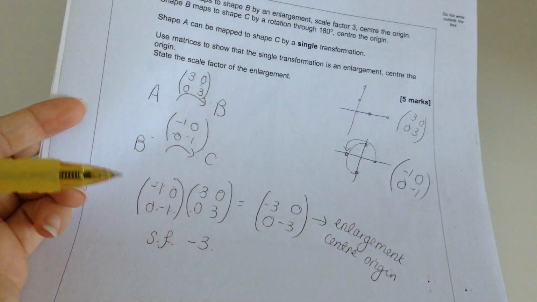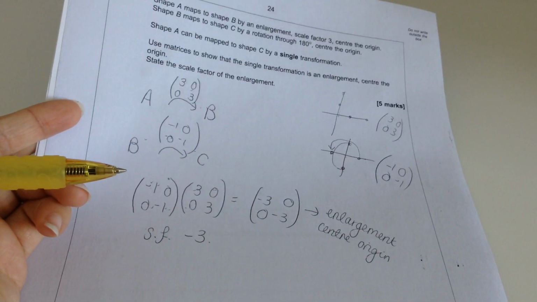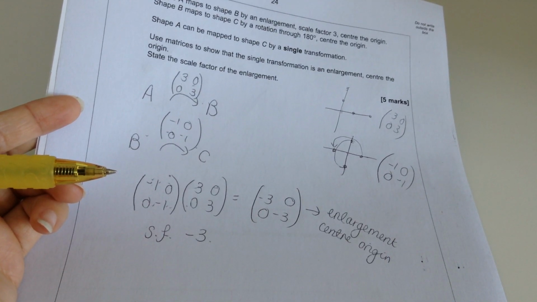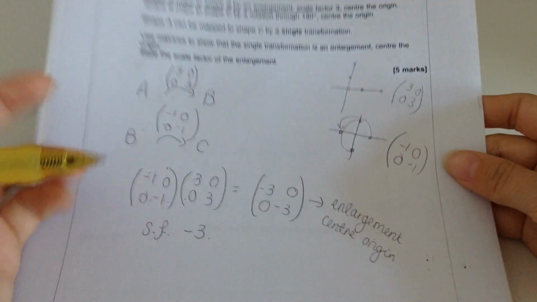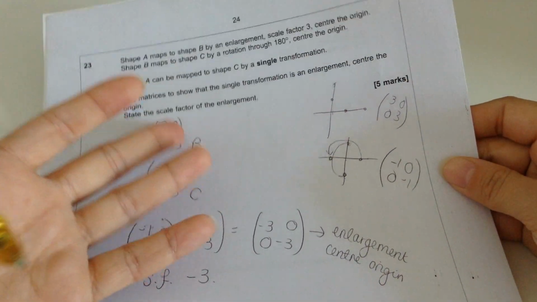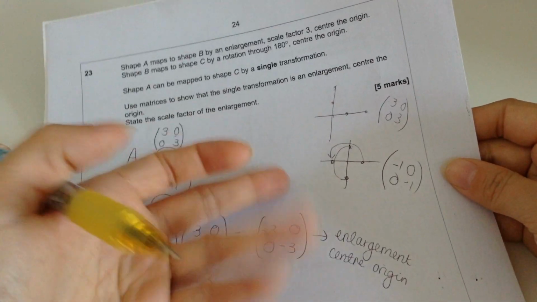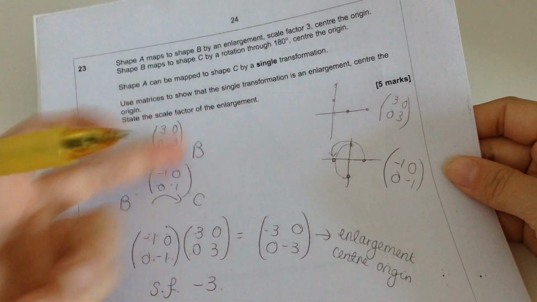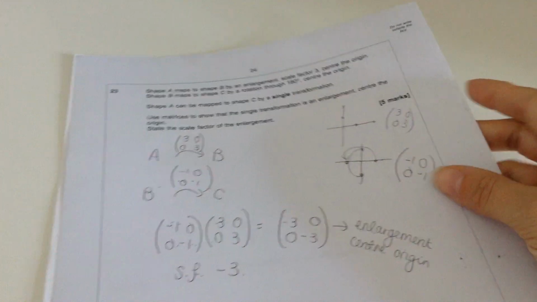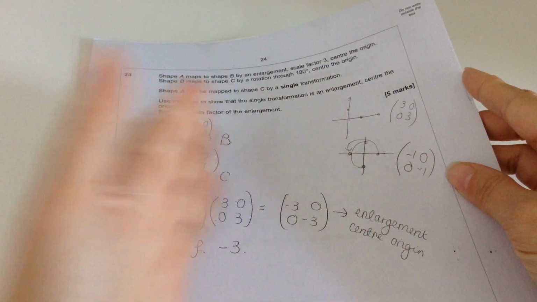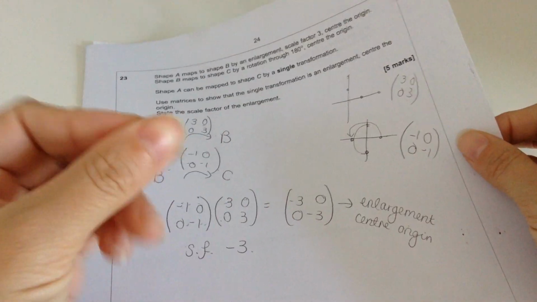By the way, in case you were wondering, enlargements with matrices, the centre is always the origin. And for rotations, the centre is always the origin. Matrices can only do stuff that is centred around the origin. That's why matrices can't do translations. Vectors can do translations, but square matrices can't, because translations move the origin and matrices can't move the origin. It's just a limitation of matrices.